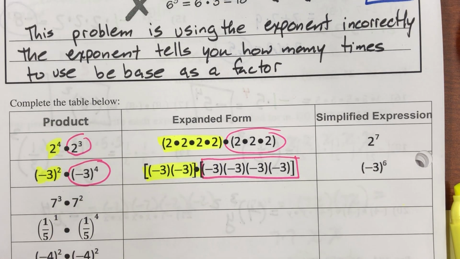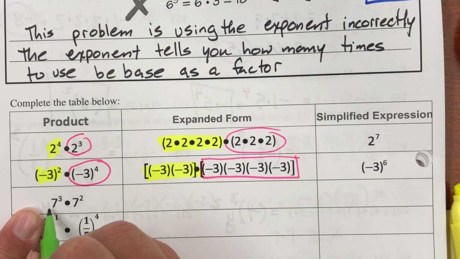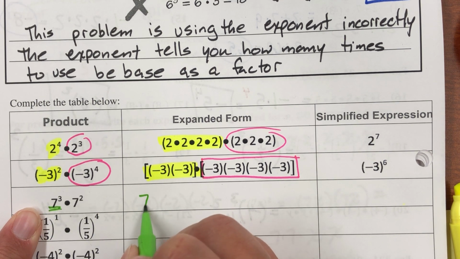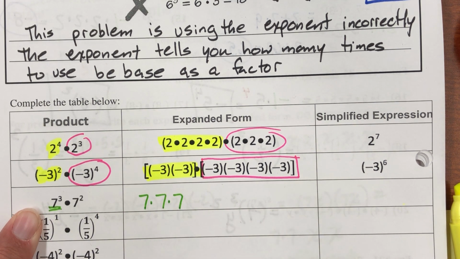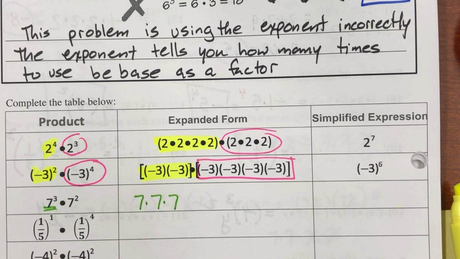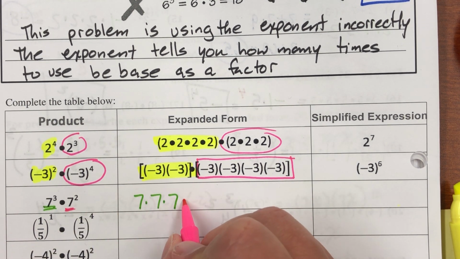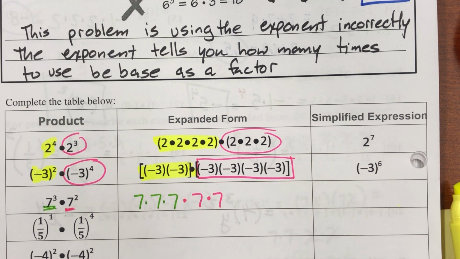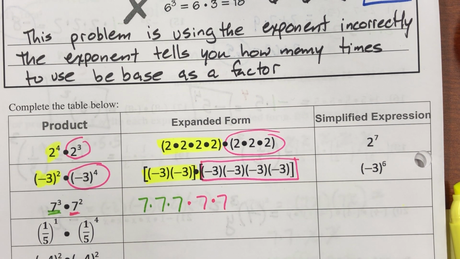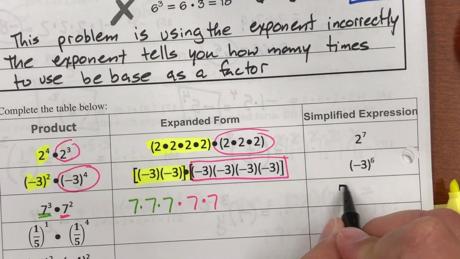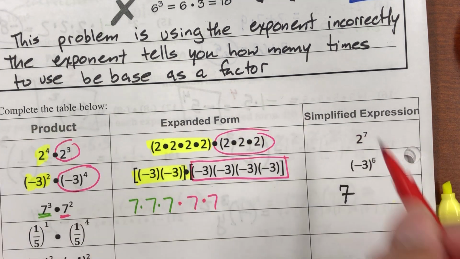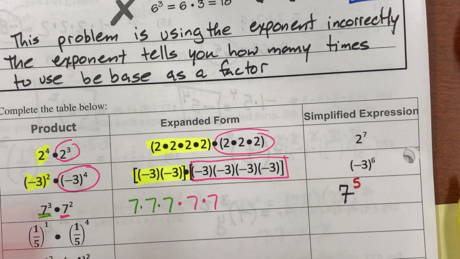All right, down here, I am going to find 7 to the 3rd power, this one. That is 7 times 7 times 7. Okay, and 7 squared, times 7 times 7 again. So I have a total of 7 being used as a factor 5 times. So 7 is the base, and it's being used as a factor 5 times.